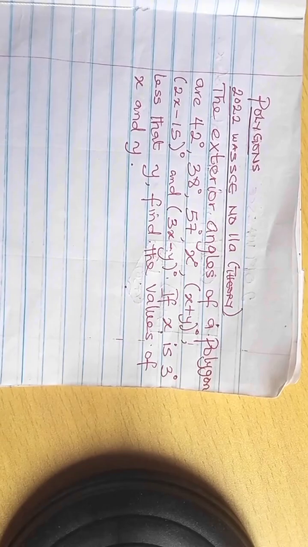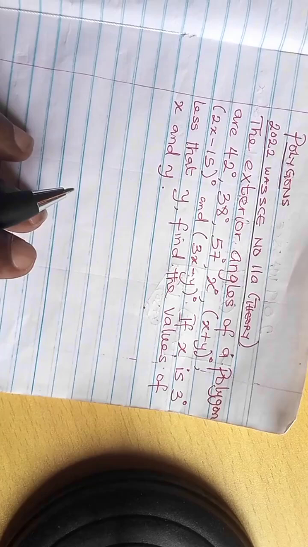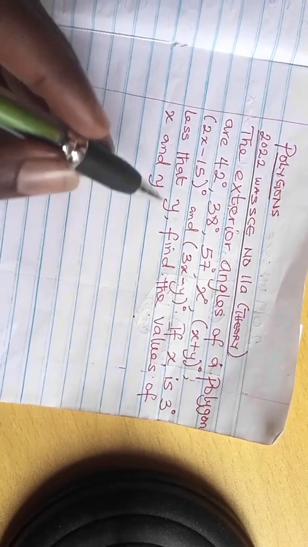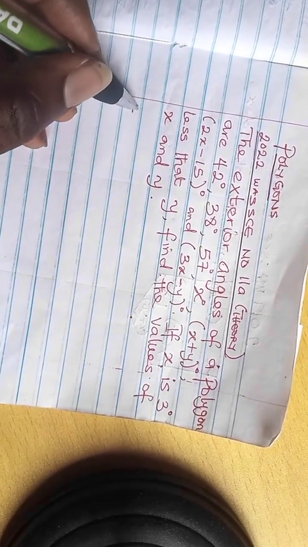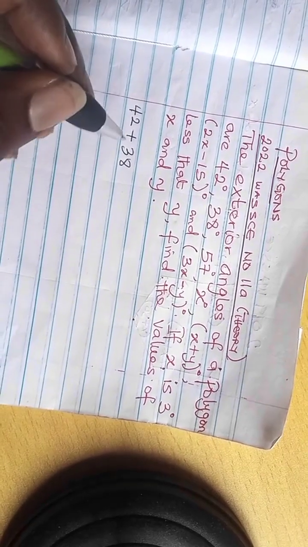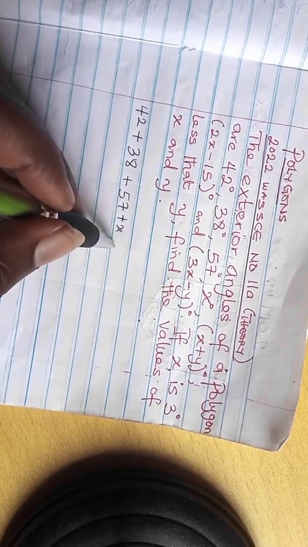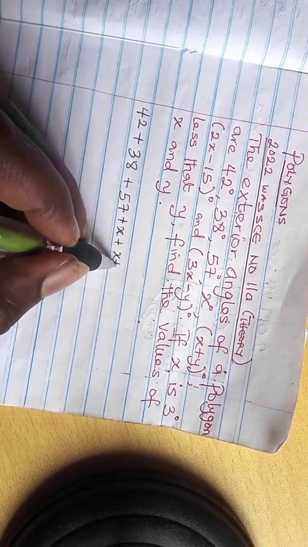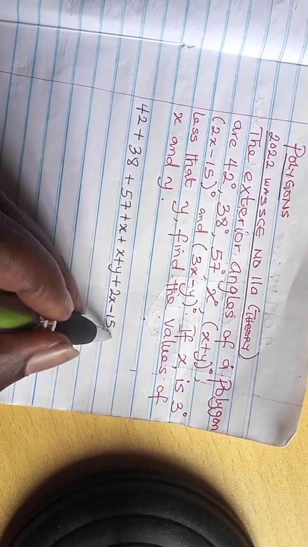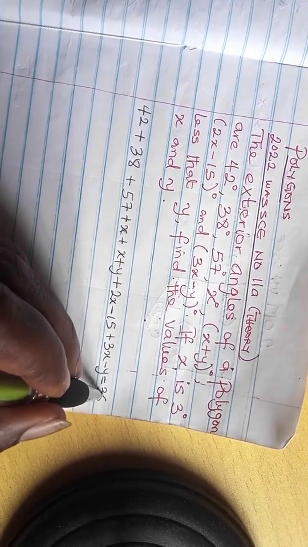If you can recall, in our previous class, we said that the sum of exterior angles of any polygon is 360 degrees, meaning that if we add all these exterior angles together, that is 42 plus 38 plus 57 plus x plus y plus 2x minus 15 plus 3x minus y, everything will be equal to 360 degrees.